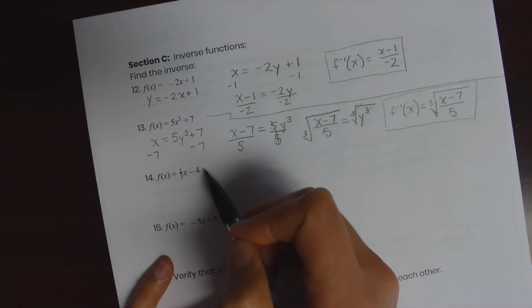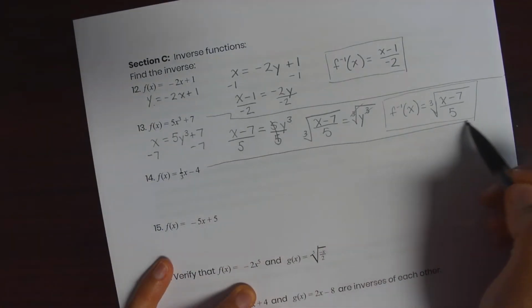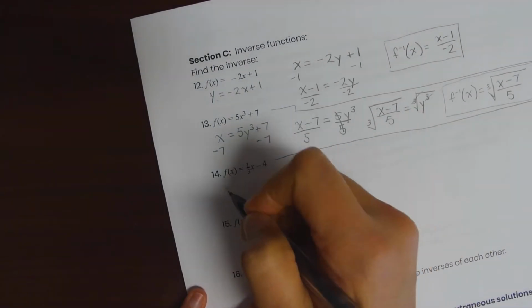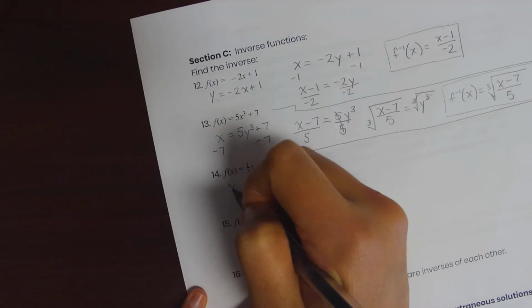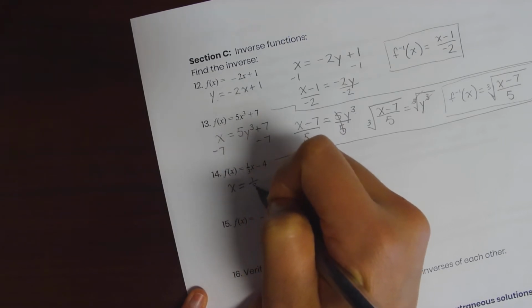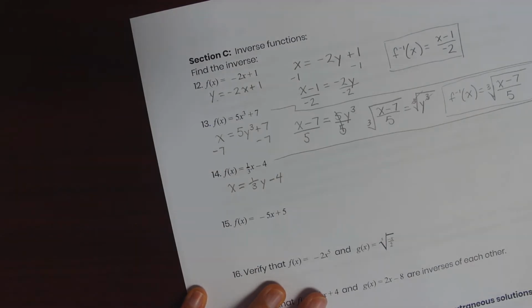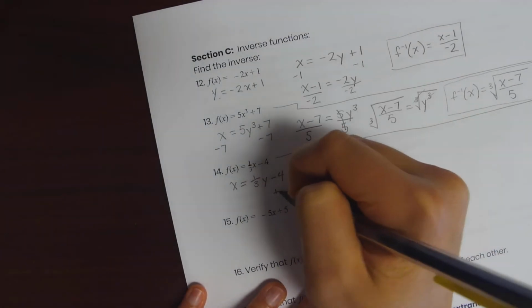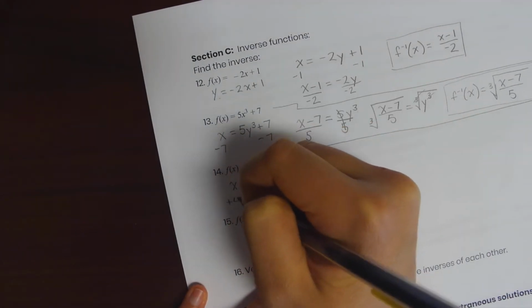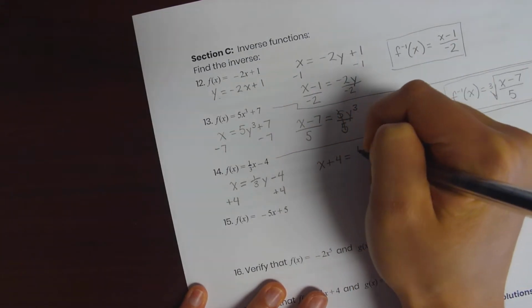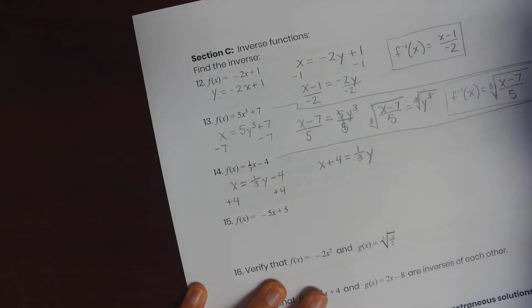All right, number 14. Again, I'm going to switch my x and y. So this will be x equals 1/3 y minus 4. Reverse PEMDAS, I'm going to add 4 to both sides. So I have x plus 4 equals 1/3 y.